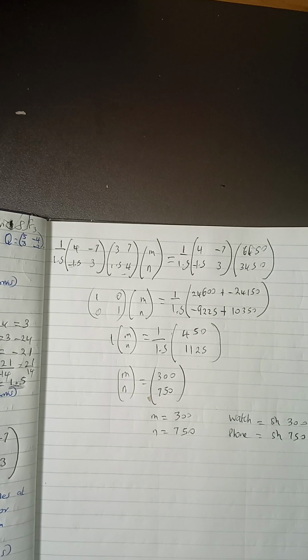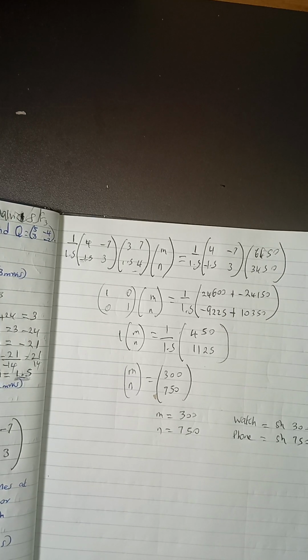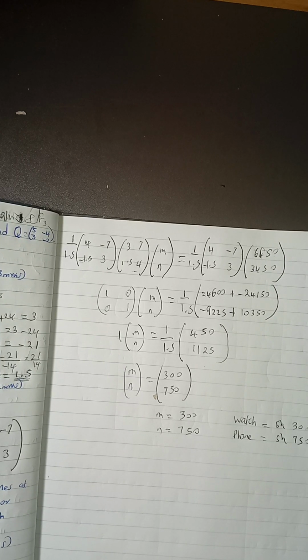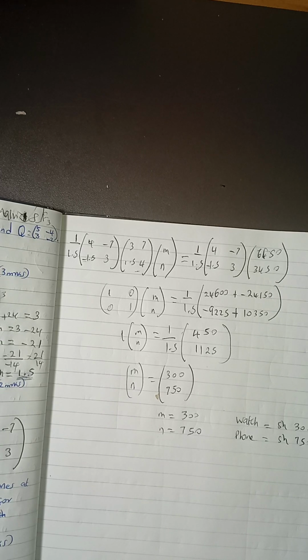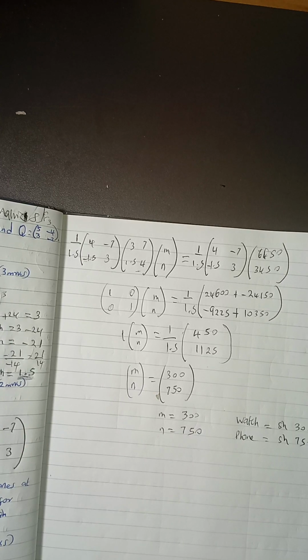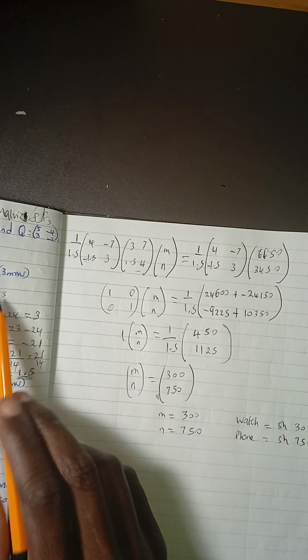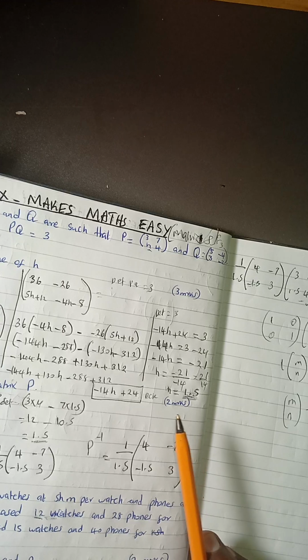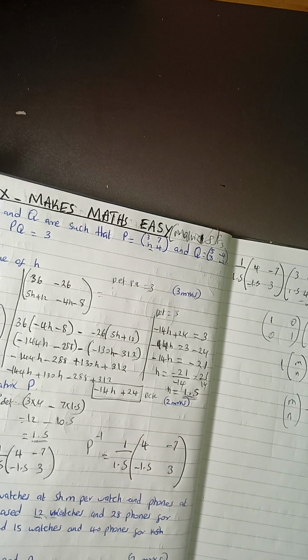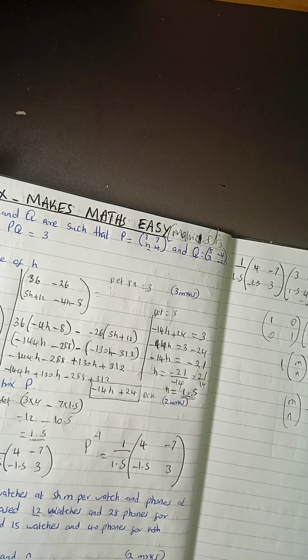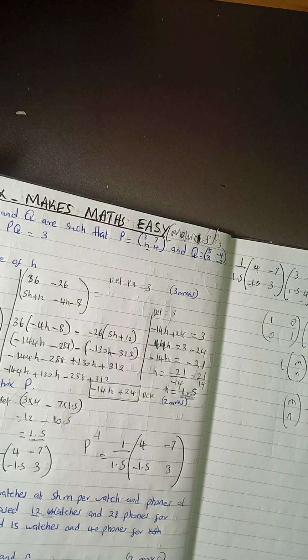I hope you have followed through, and that was what was supposed to be done in the question paper to acquire the 10 marks, which were divided as 3 marks in the first question, 2 marks in the second, that is 5, 2 marks, that is 7, plus 3, that is 10.